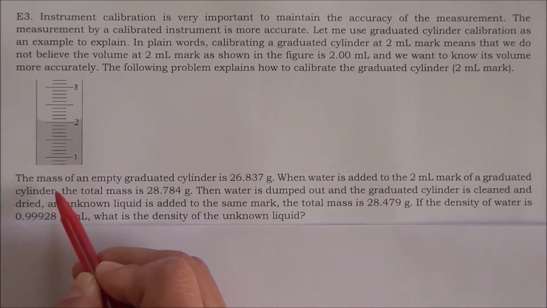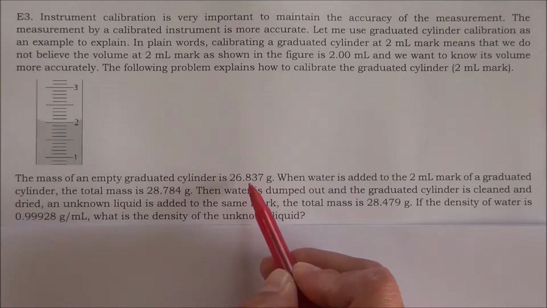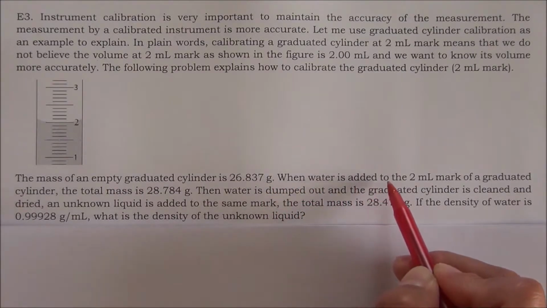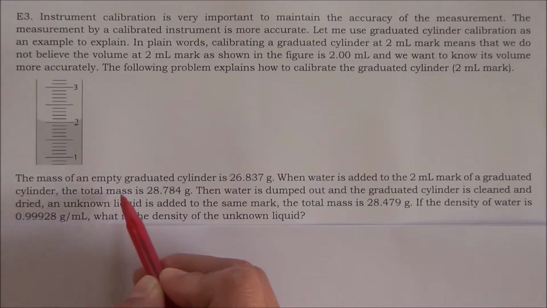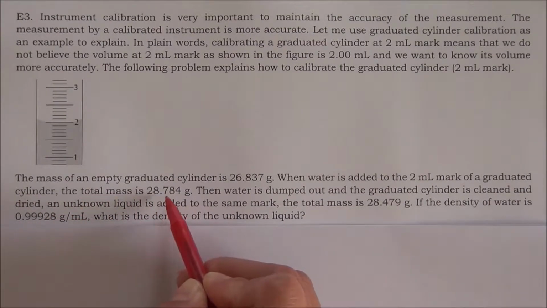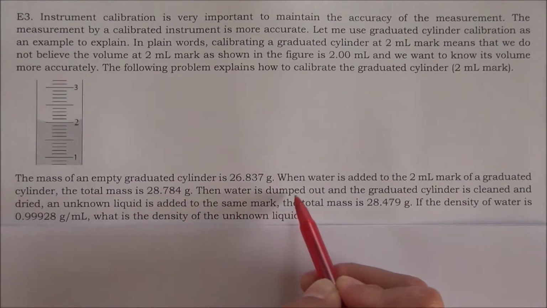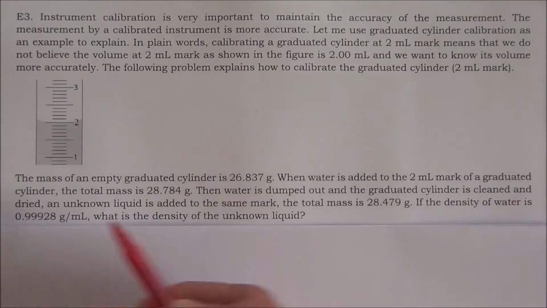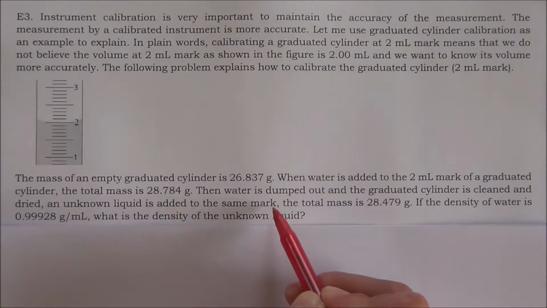The mass of an empty graduated cylinder is 26.837 gram. When water is added to the 2 milliliter mark of a graduated cylinder, the total mass is 28.784 gram. Then water is dumped out and the graduated cylinder is cleaned and dried. An unknown liquid is added to the same mark.